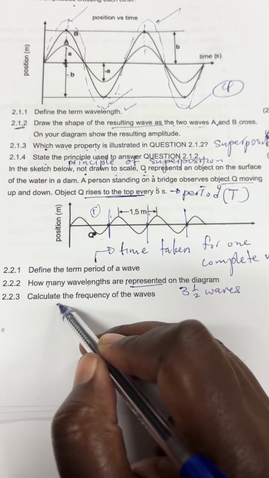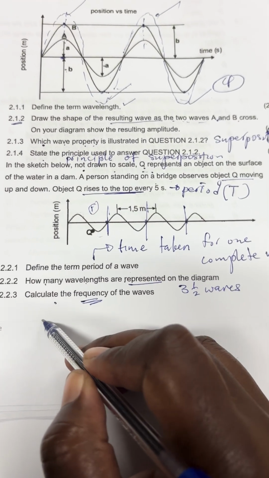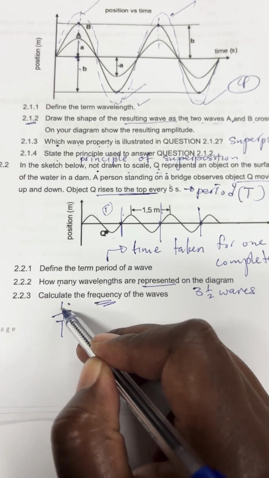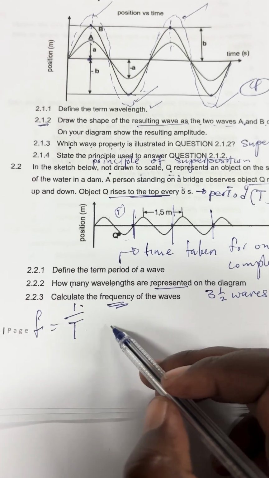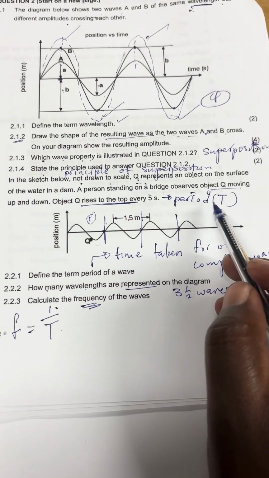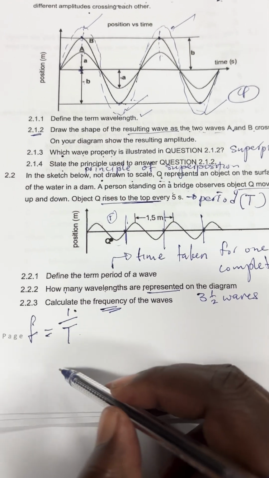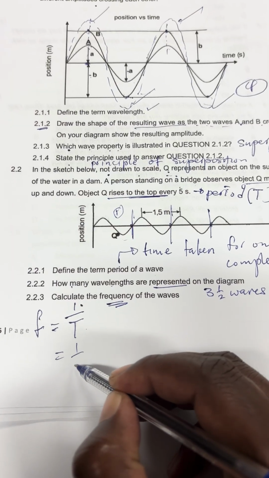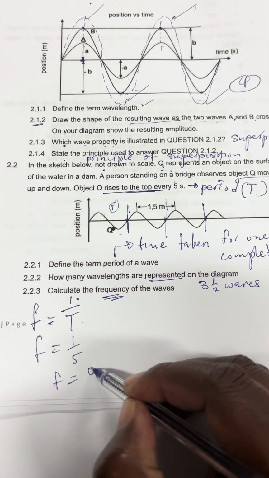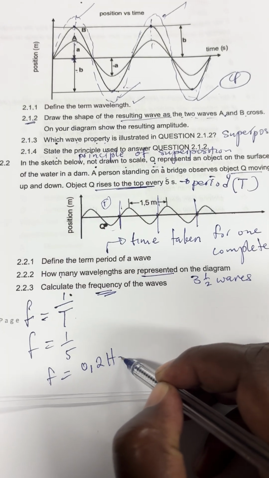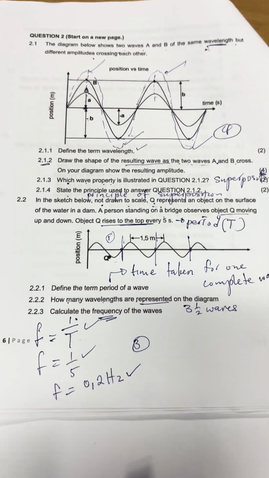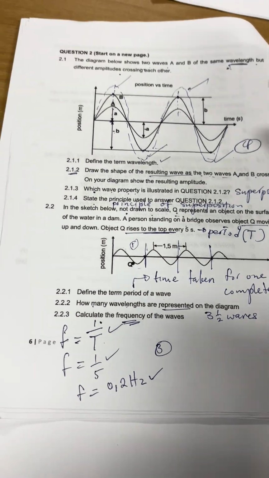And then here they want us to calculate the frequency. Remember, it's just going to be a matter of 1 over T. So we're going to use this formula for frequency. T is our period, which we're given as 5. So it's going to be 1 over 5. And then our final answer is going to be 0.2 hertz. These are the units. That's how you'll obtain your 3 marks.